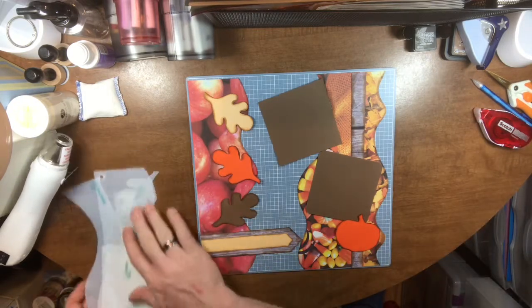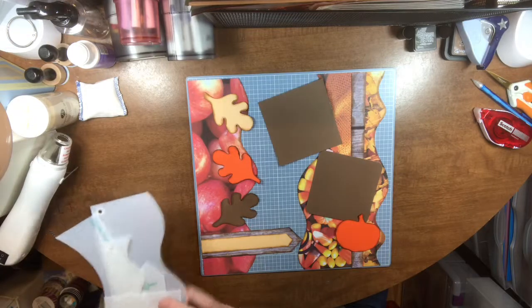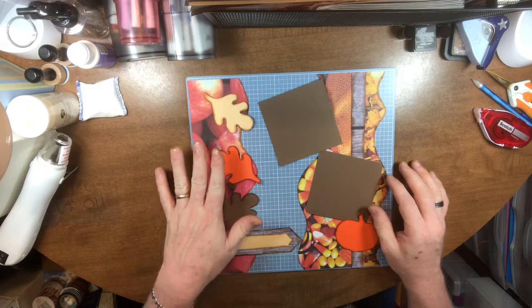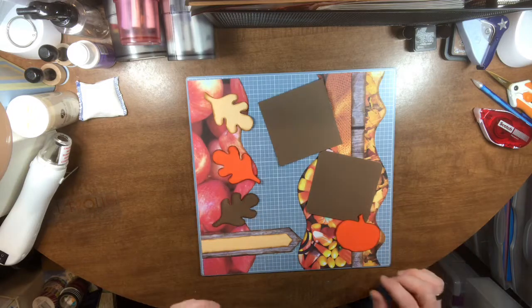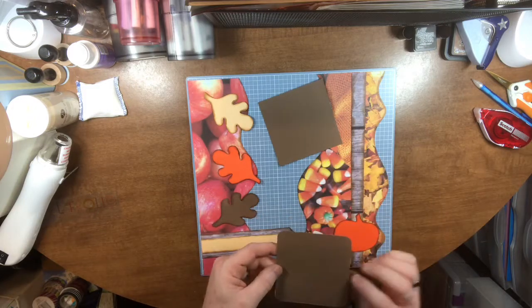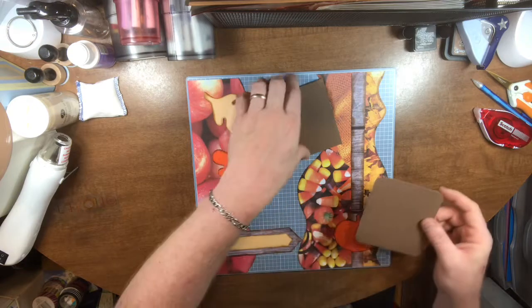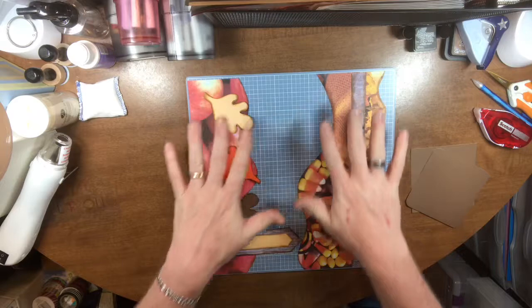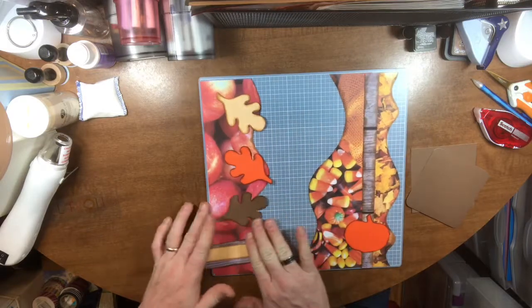out our pictures. We've cut out our paper. We've taken our paper and we've edged it all. So what we're going to do now is we're going to take this paper. We're going to edge our papers as soon as we cut them out. And we're going to edge those, and we have everything else edged, and we're going to start putting it together.